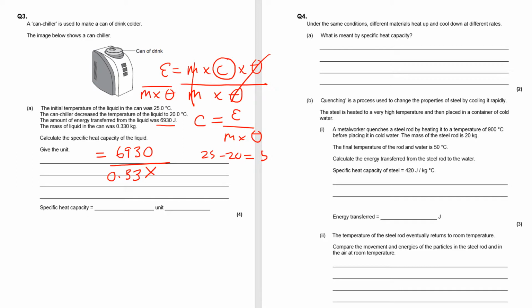Now this calculation I haven't done yet, so I'm just going to do this on my calculator now. So 0.33 multiplied by 5 gives us 1.65. So I'm just going to put that there. So 1.65, and we need to do 6930 divided by that number. 6930 divided by 1.65, and that gives us 4,200. Now remember, this is the specific heat capacity of water.